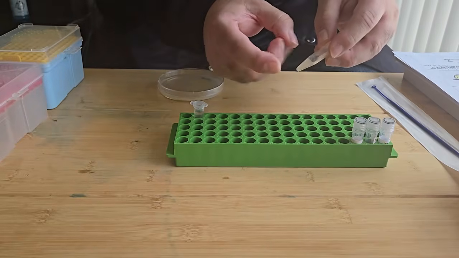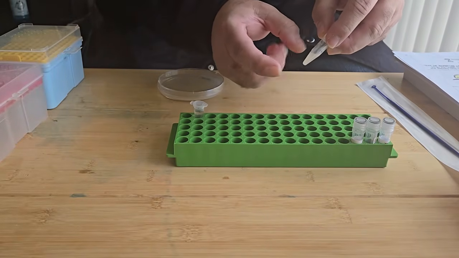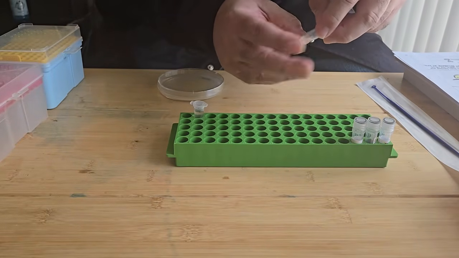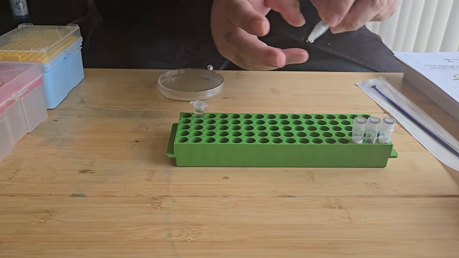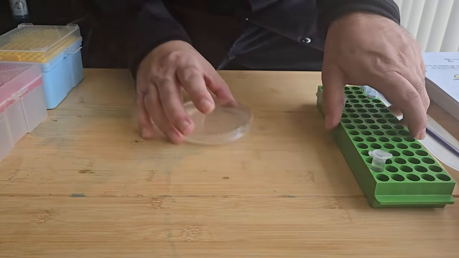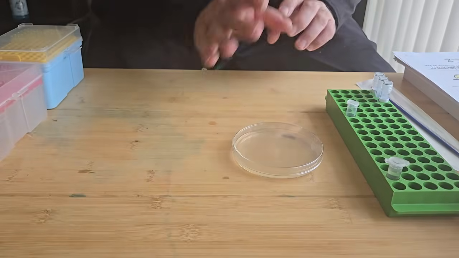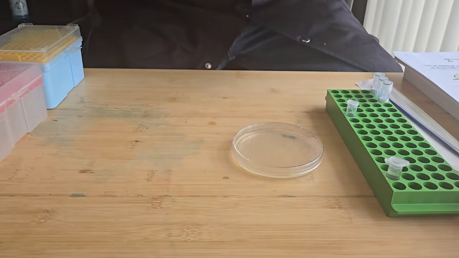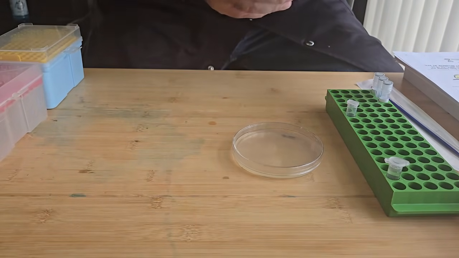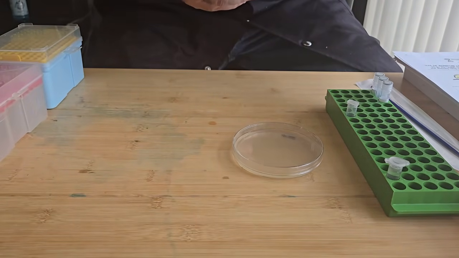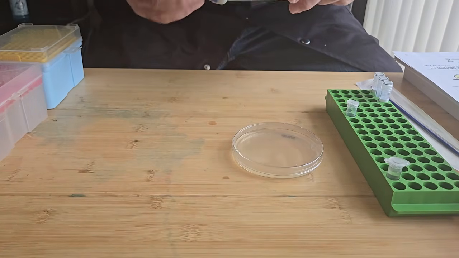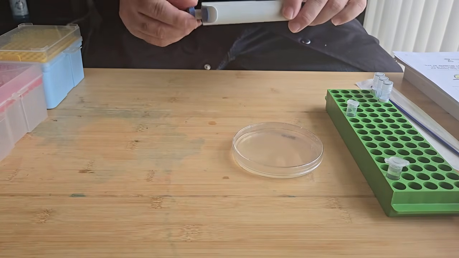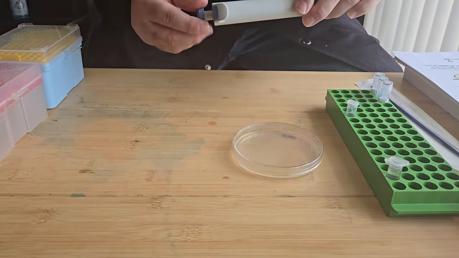So I've got my mixture here, and what I'm going to do is apply all of this mixture to my streptomycin media plate. So I'm going to pipette all of that onto the plate, and then I'm going to spread the liquid around the plate using an inoculation loop.